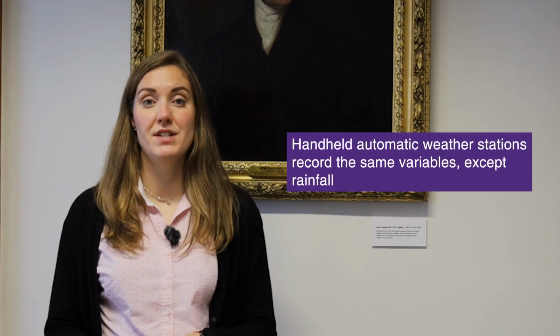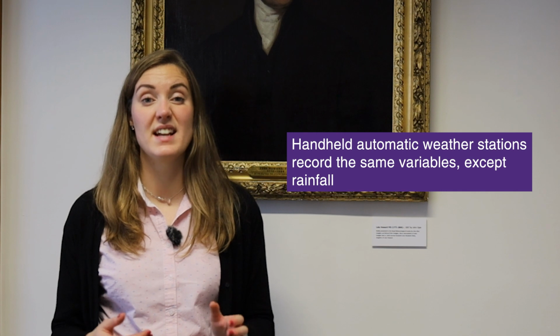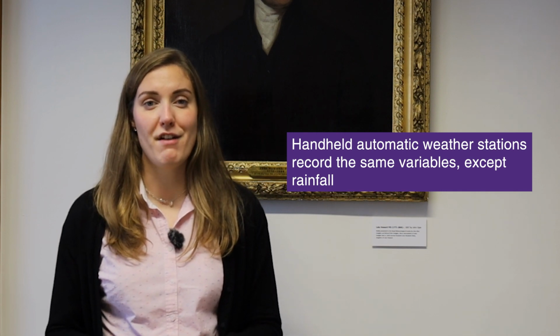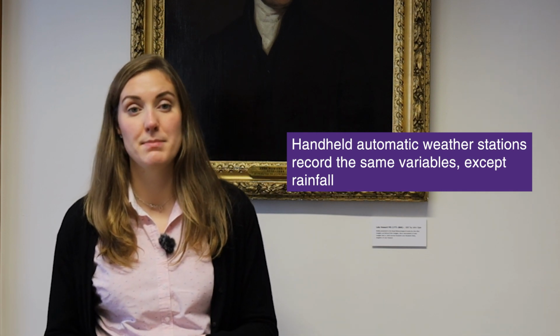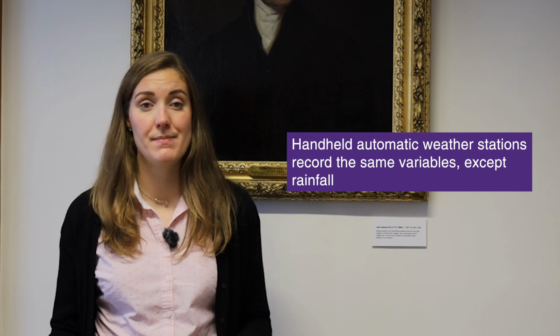The location of these automatic weather stations is often a compromise between exposure, access and security. A wall-mounted station won't make measurements which are as accurate as a station which is located in an open space. Handheld automatic weather stations record the same range of variables as their larger counterparts except rainfall, with the benefit of being more portable, allowing them to be used in a variety of locations.